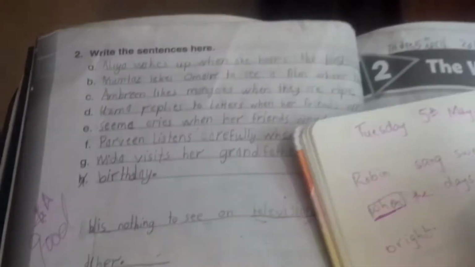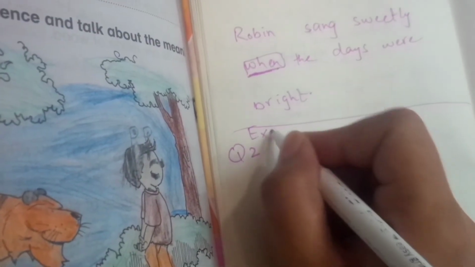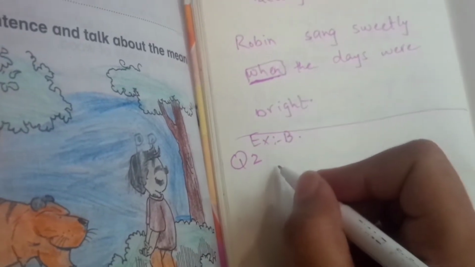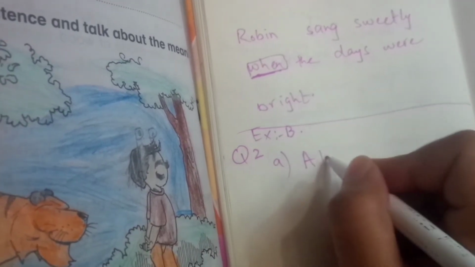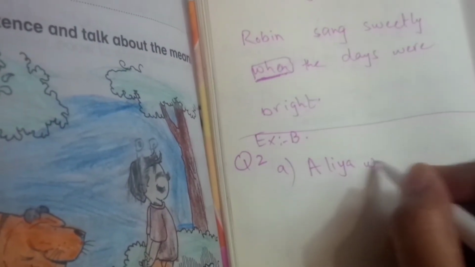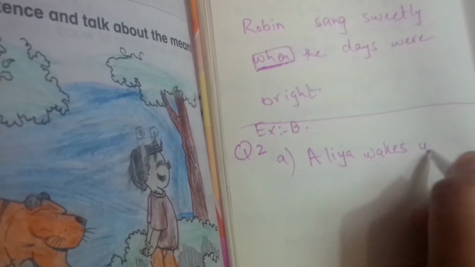Now let's start doing this. I will do half of these parts for you, and the other half you will do by yourself. So let's look at the first one, A part. A part was question number 2, exercise B. Now A part was Alia wakes up.